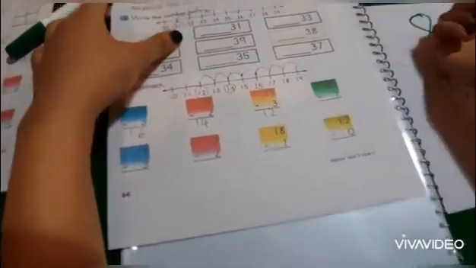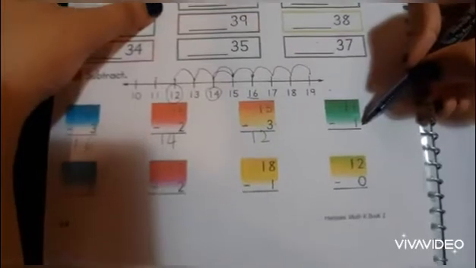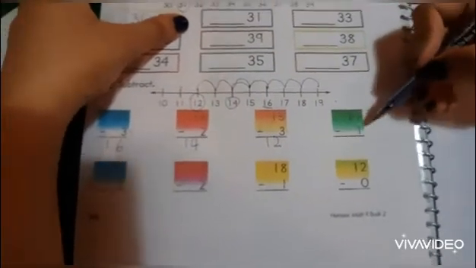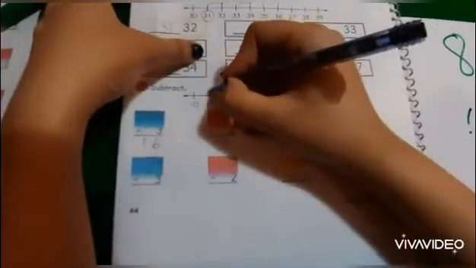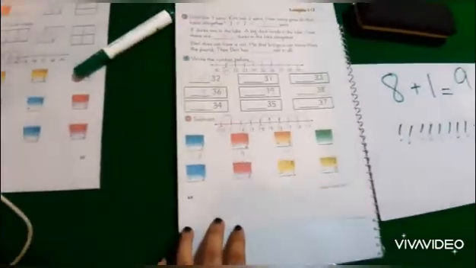Now 11. This is 11. And how many hops do I have to hop backwards to see what the answer is? One hop only. How many are we taking away from 11? Only one. So I hop backward and the number is 10. Alright, I'm going to leave this one out for you guys to finish on your own, okay?